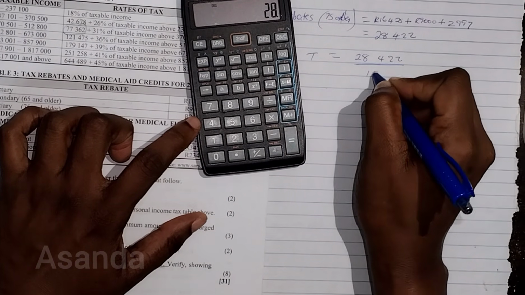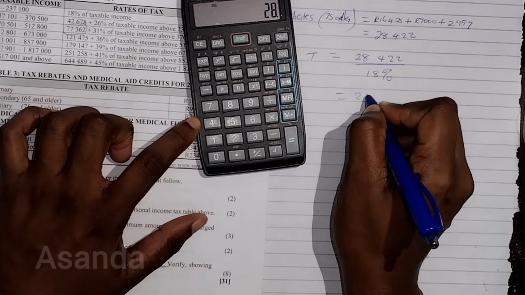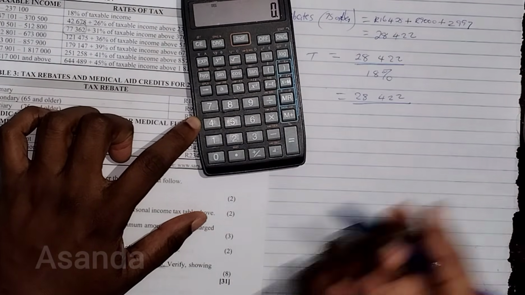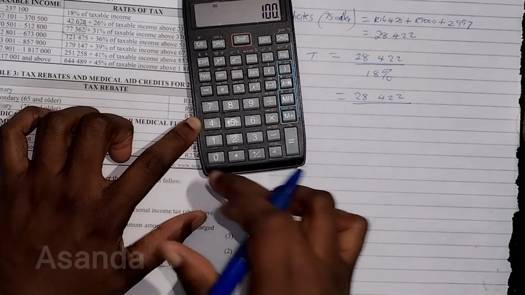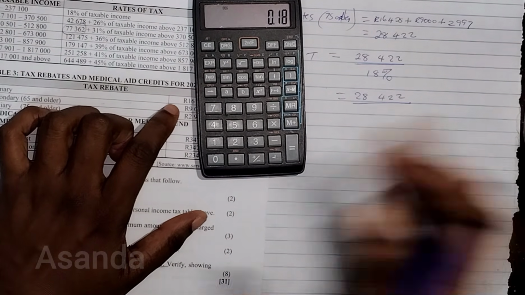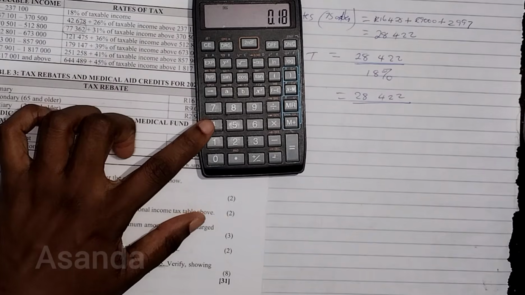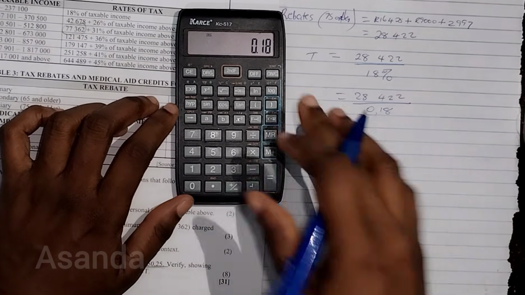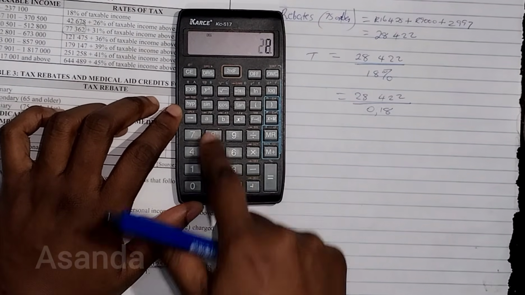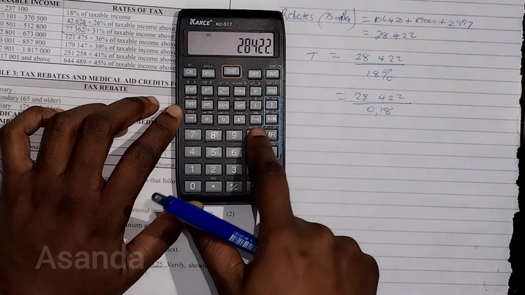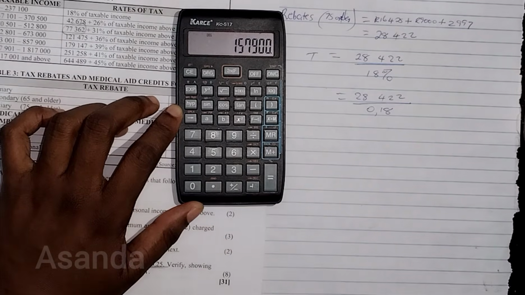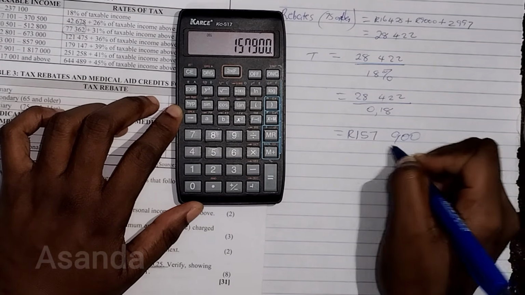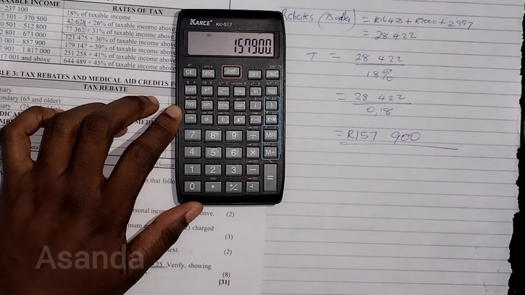So we're going to say 28,422 divided by 18%. Let's do it one more time: 18 divided by 100. A percentage can be changed into a fraction, and a fraction can be changed into a decimal. Great, so this is actually 0.18. Now I can press it nicely on the calculator: 28,422 divided by 0.18, and that is 157,900.